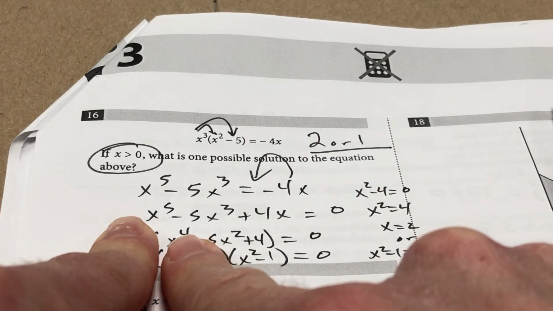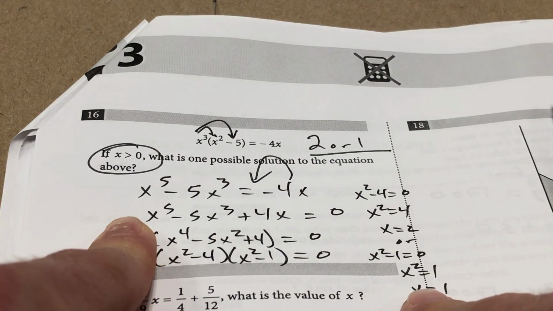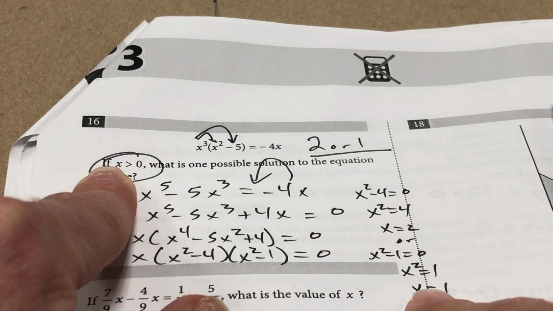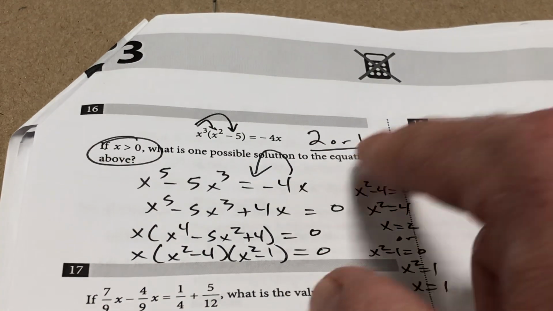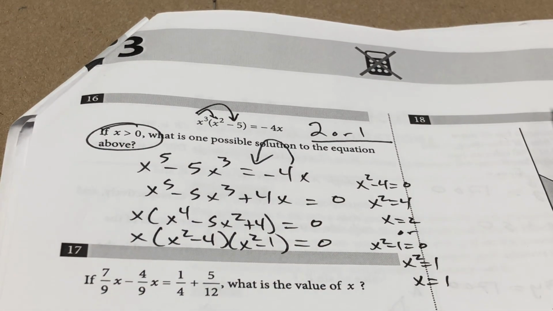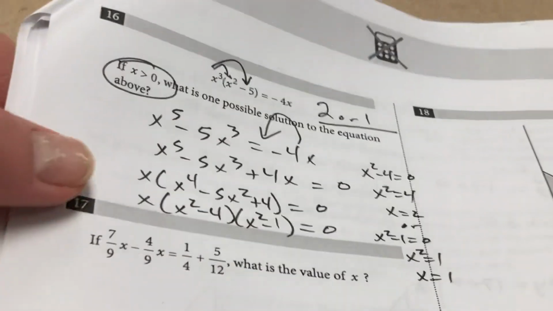Or you could say this: x squared minus 1 is 0. x is plus or minus 1, but remember, x has to be bigger than 0, so x is 1. So this actually has 2 different answers. You just report one. It is 2 or it's 1.